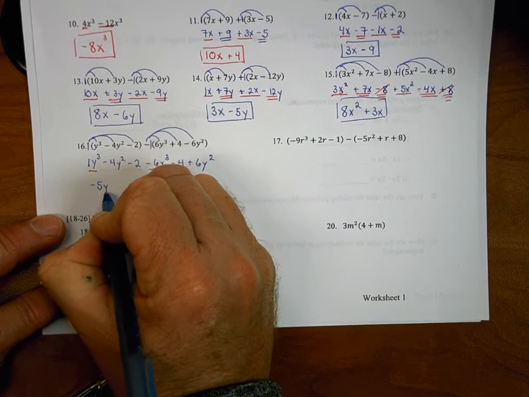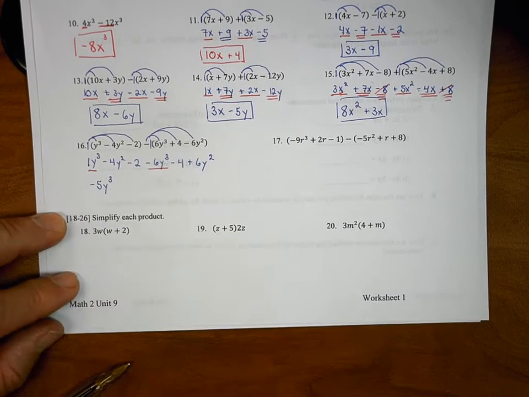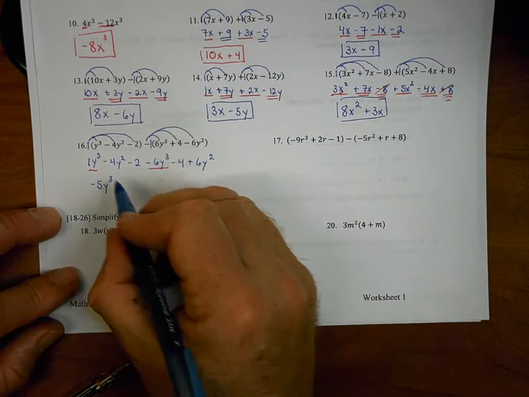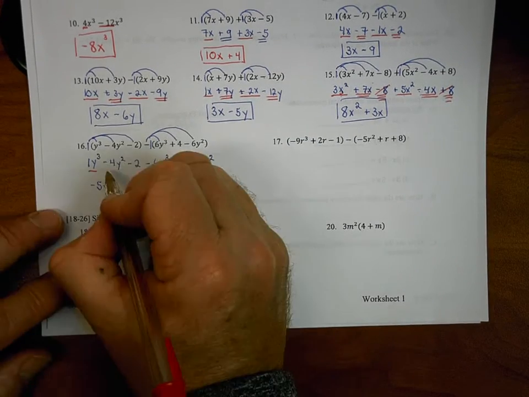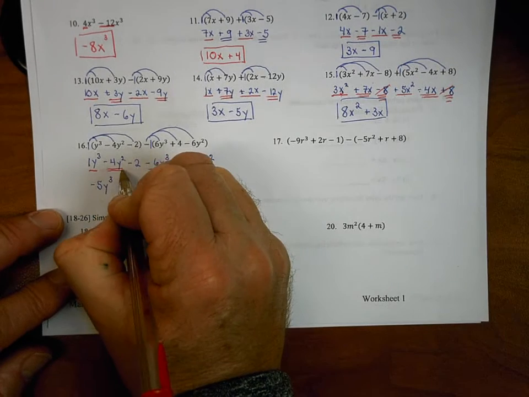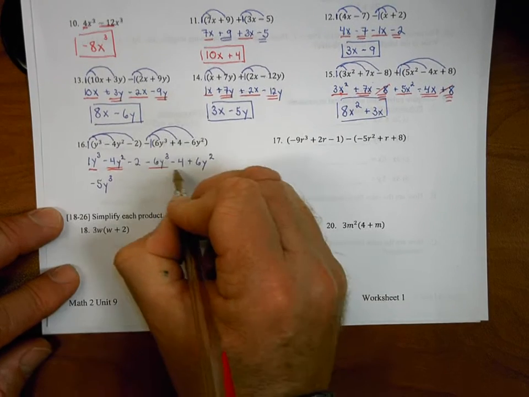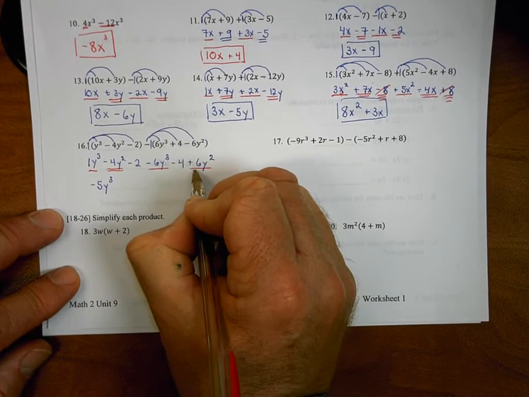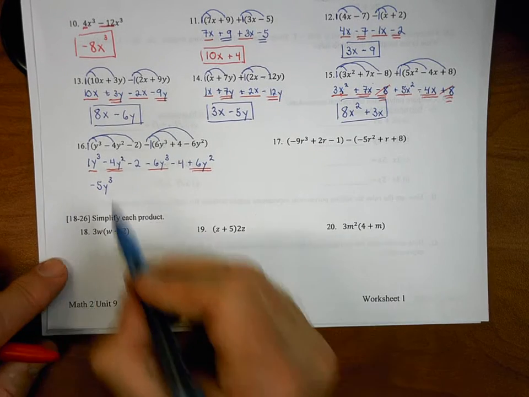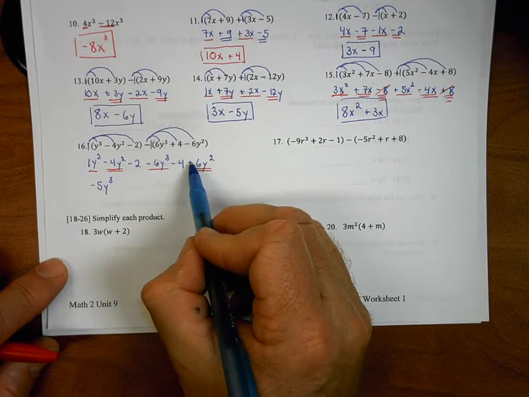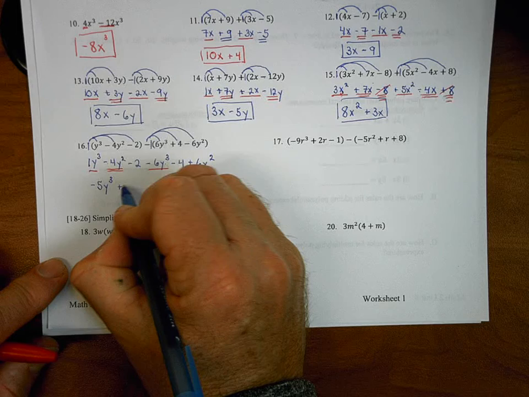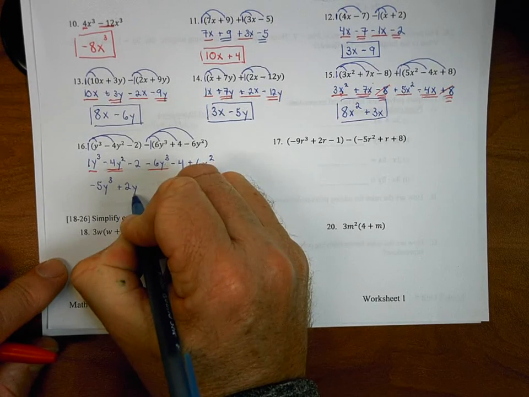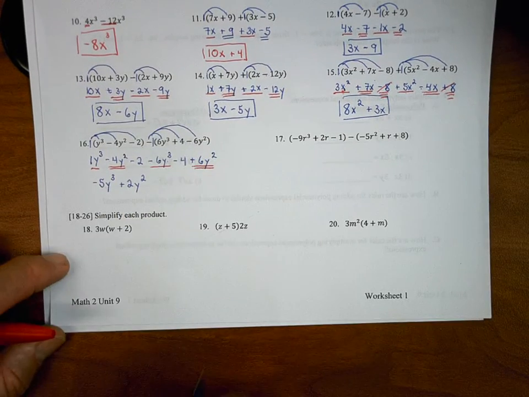I leave the y, I leave the exponent, the 3, as is. Okay, then I'm going to go to my next term, my -4y squared. I'm looking for y squareds. You can see I have one here at the end. So I'm going to combine those. Take the -4, add it to 6. That gives me +2. Leave the y, leave the exponent of 2 as is.